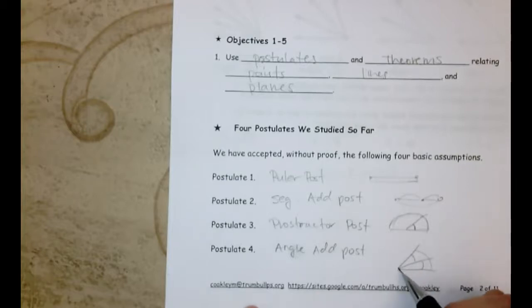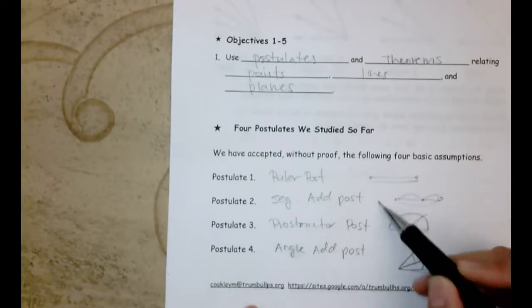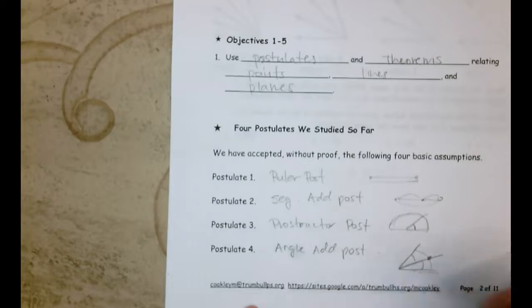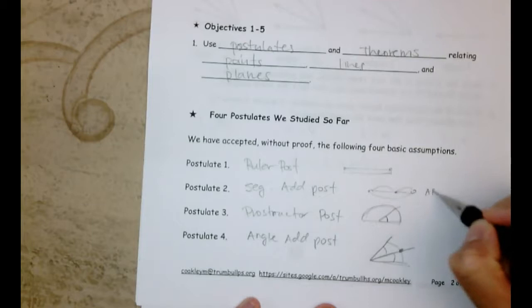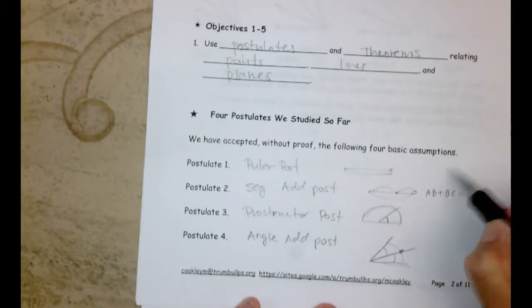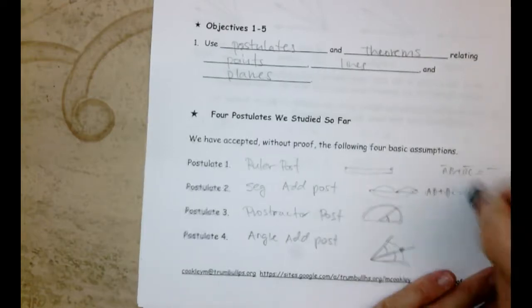So for this one, this point here has to be interior of this angle. And for this one, these 3 points have to be collinear. And for both of these, you can only add the lengths. You cannot add the geometric figures. So you have to use this. In this case, this is AB plus BC equals AC.